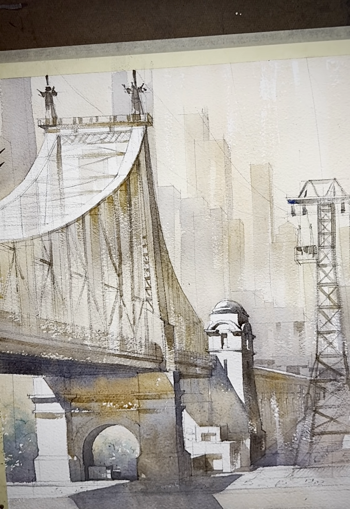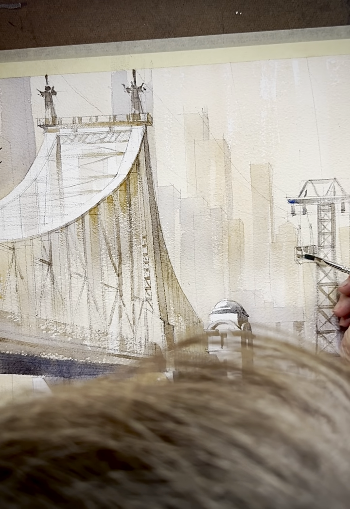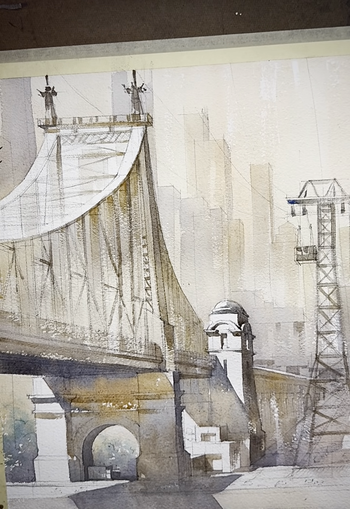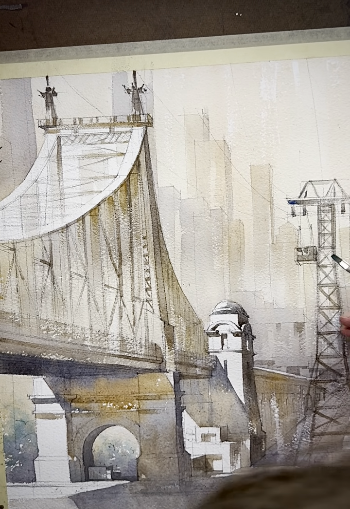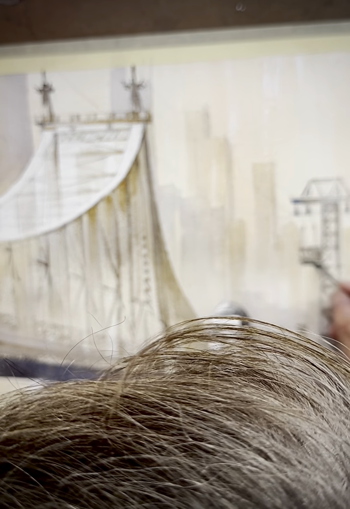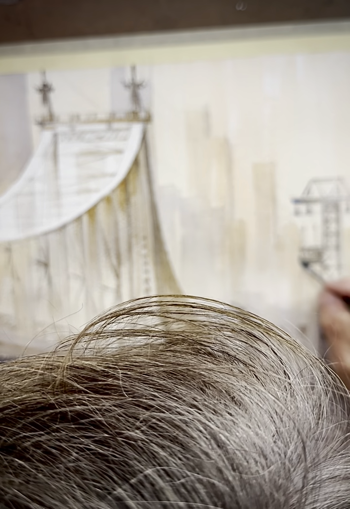I'm going to indicate one of these harrowing little cable cars up here. Again, I'm going to try to be loose and sketchy about it and not too overly rendering-ish.